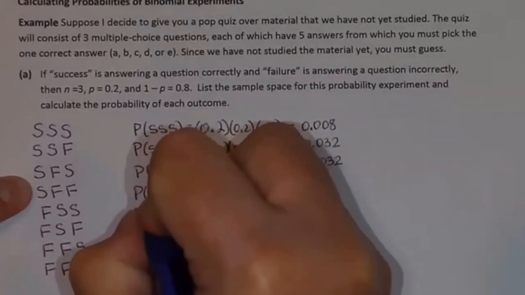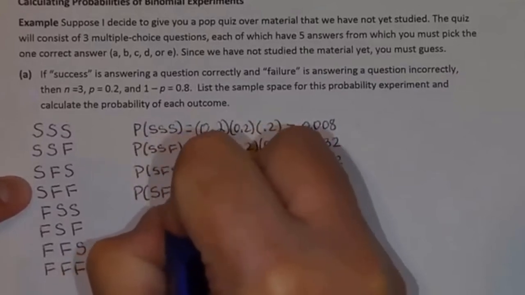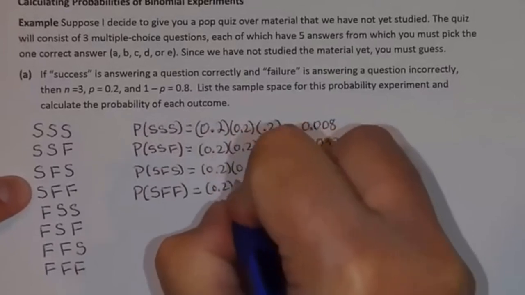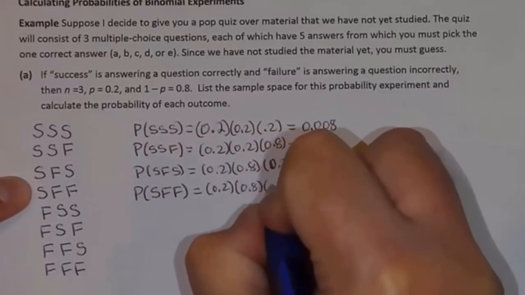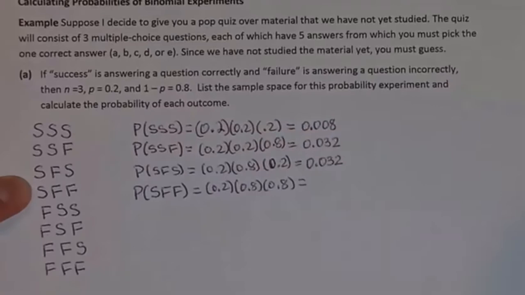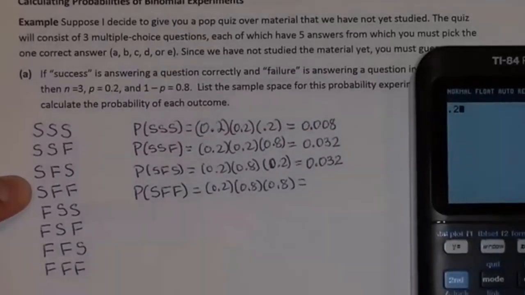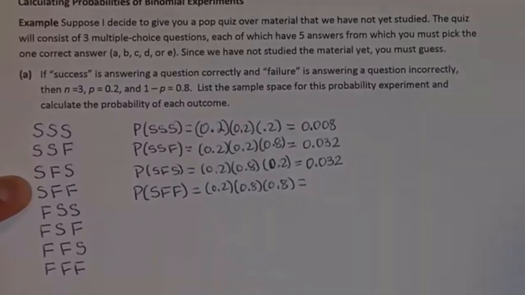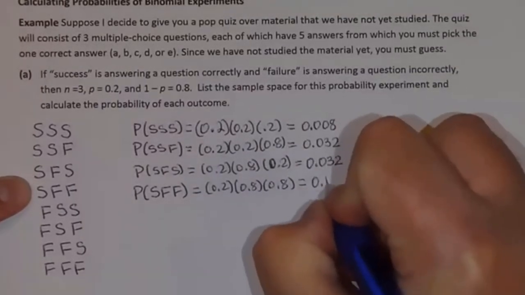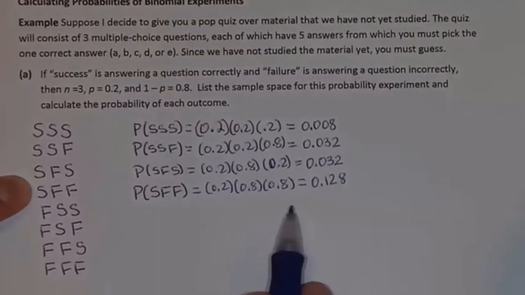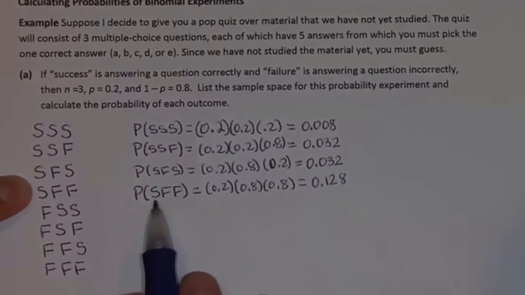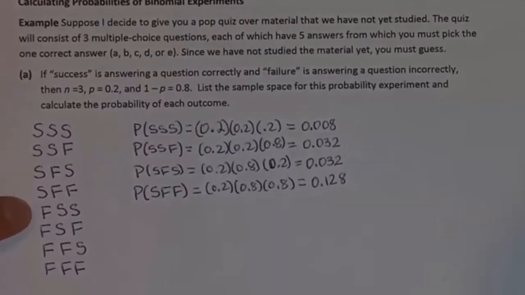The probability of first one right and the next two wrong, 0.2 times 0.8 times 0.8. So 0.2 times 0.8 times 0.8, that would be 0.128. So again, if I gave this quiz to 1,000 students, about 128 of them would get the first question right and then miss the second and third questions.